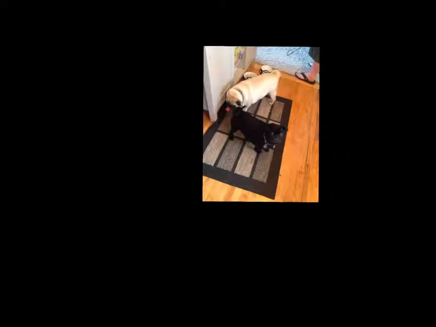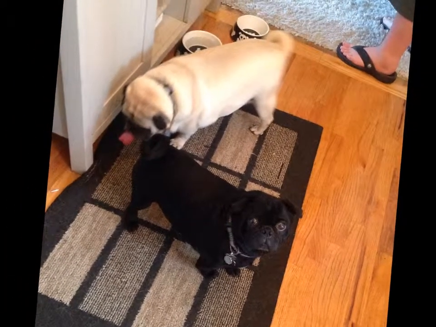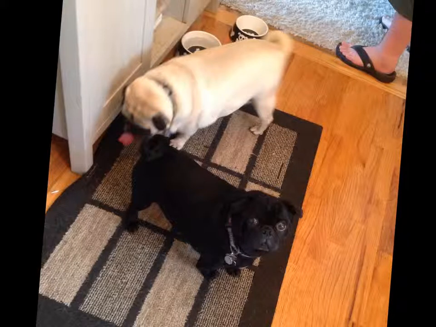Okay, hey, pug break. These are my babies. Aren't they cute? This one has a particularly long tongue, doesn't he? Anyway. Alright, so pug break over. Here we go.